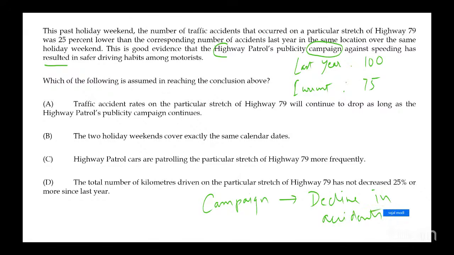Let's say this year, some part of this highway was closed for traffic. Can I still say that these fewer accidents are attributable to the campaign? No, because the road was closed. Therefore, decline in accidents.